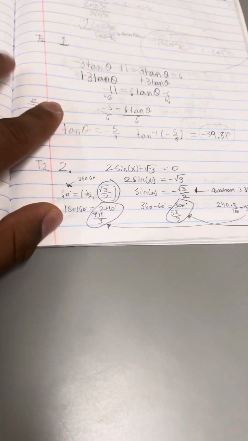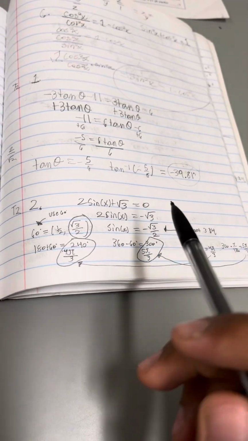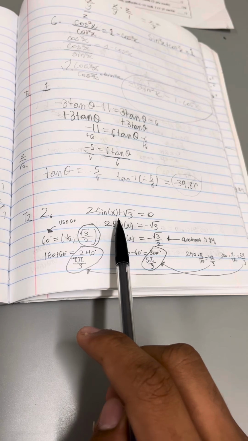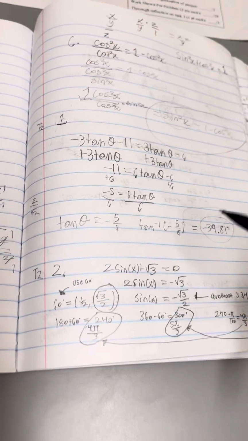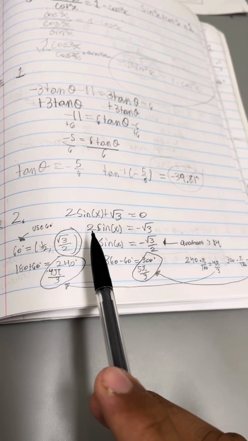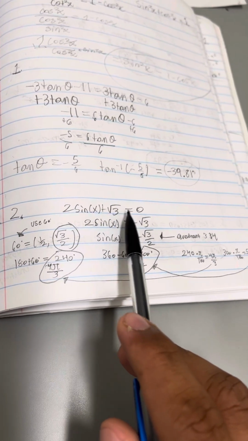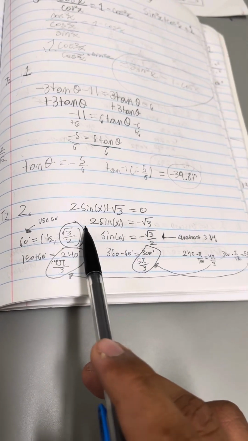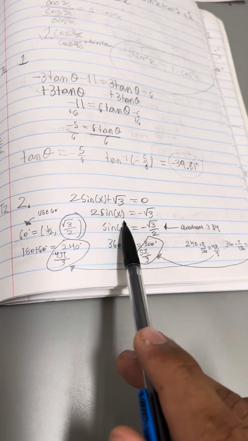Okay, so I was able to finish, and let me explain this real quick as fast as I can. So 2 sine x plus square root 3. This is problem number 2 right here. What I did was subtract the square root of 3 to get over there. Then I divided by 2 to get the sine of x alone.